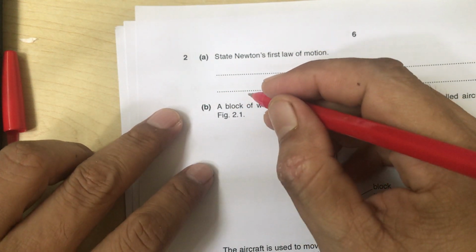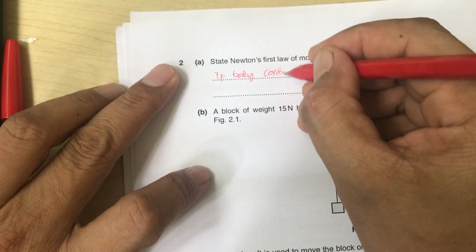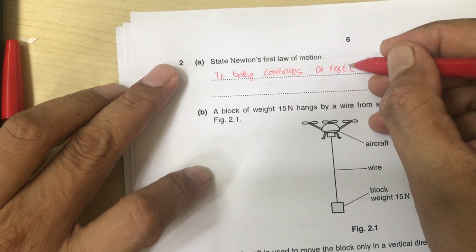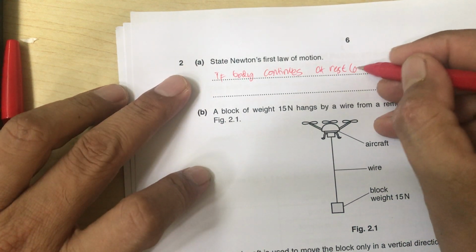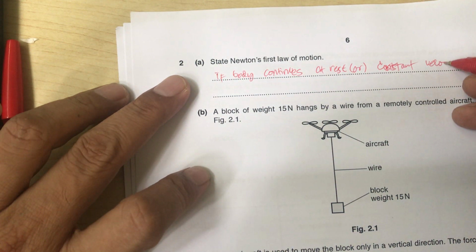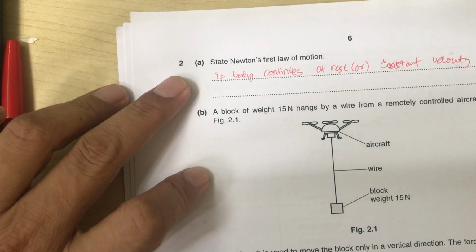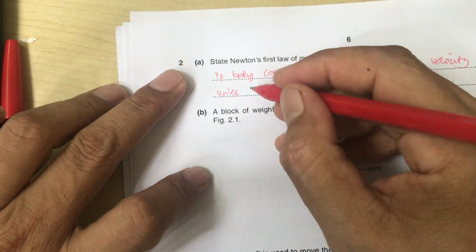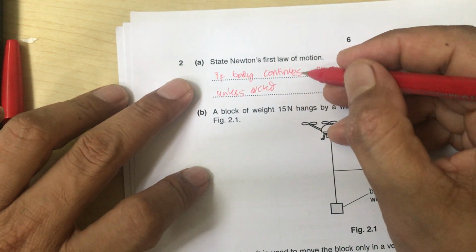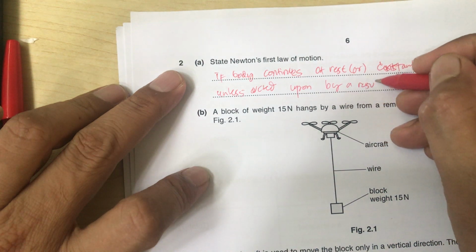A body continues at rest or at constant velocity unless acted upon by a resultant force.